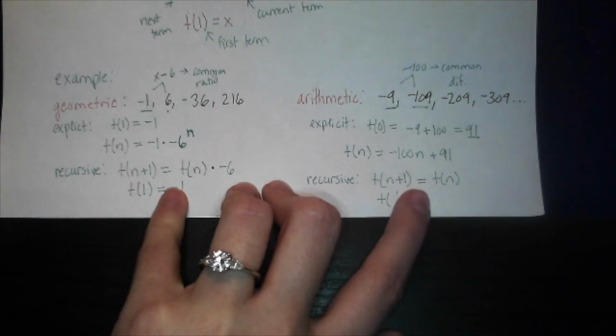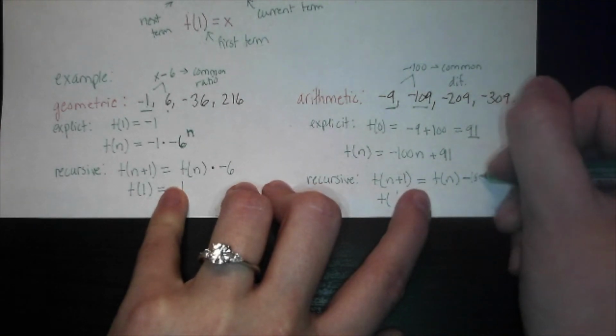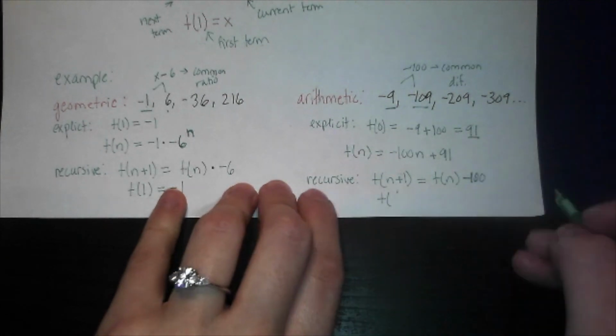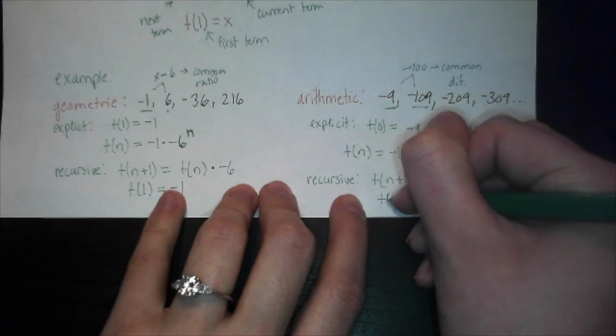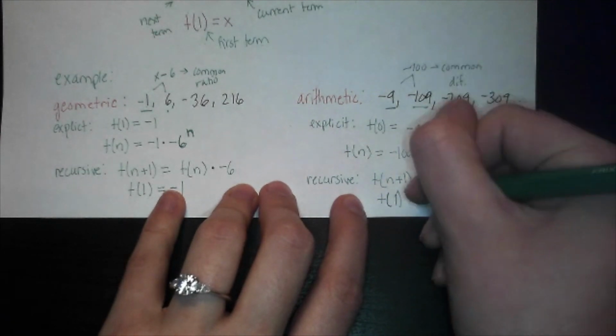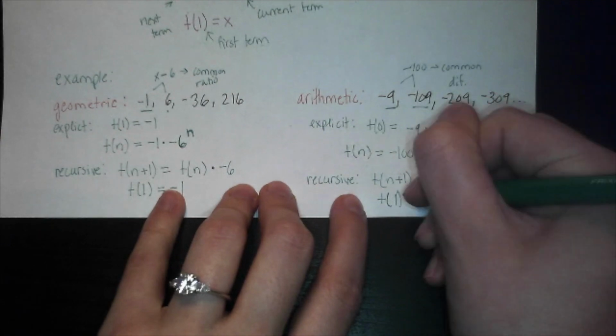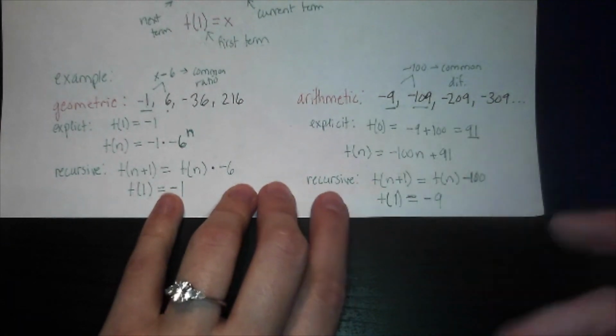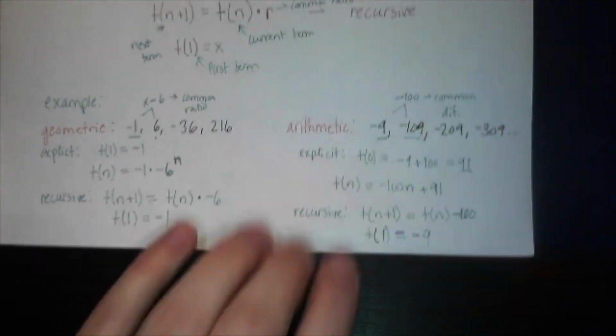And that I messed up on because it should not be plus our 0 term. It should be minus 100. So it's our common difference that we want to subtract from t of n to get our next term. T of 1 is going to equal -9. And we can just see that from the equation, or from the sequence.